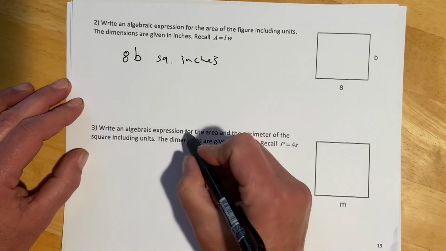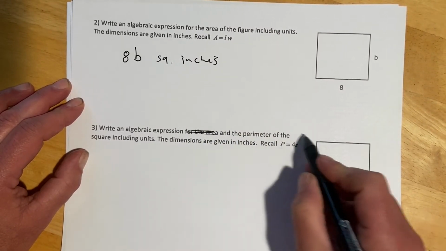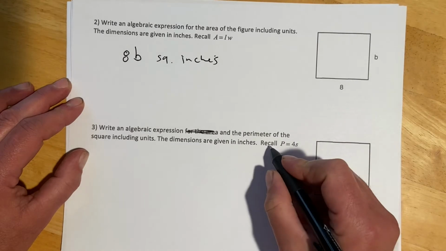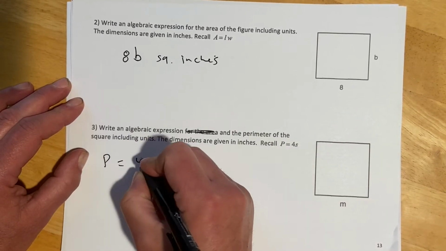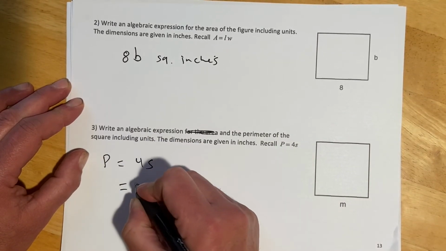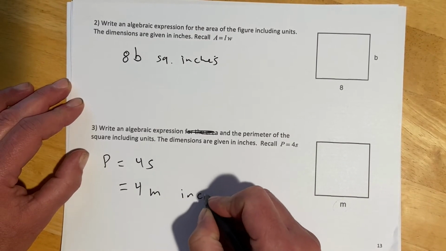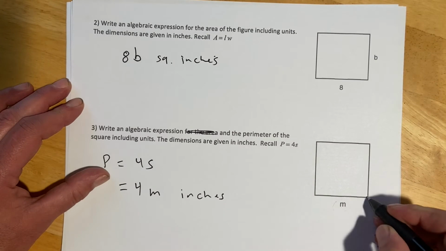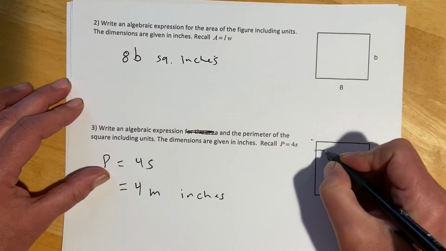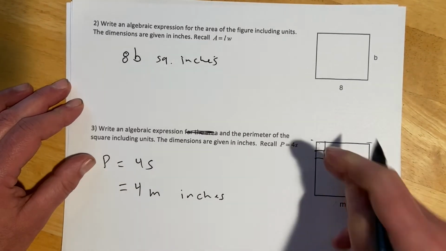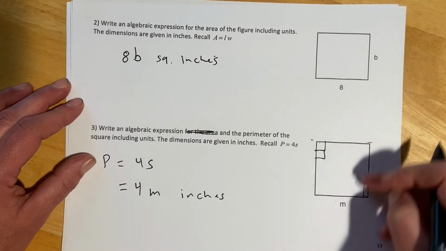So this would be square inches, and I think it's a drop-down menu where you get to pick which one. And this one is not for the area, I have a typo in there, but for the perimeter of the square. So remember, perimeter is 4s. The perimeter would just be 4 times that length, m, and that one would just be straight inches because we're measuring just how far around rather than an area and counting out the little square inches.